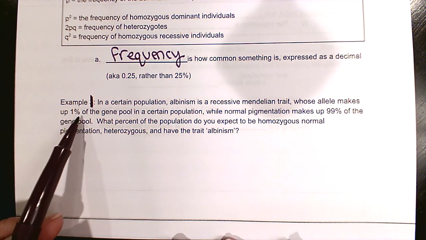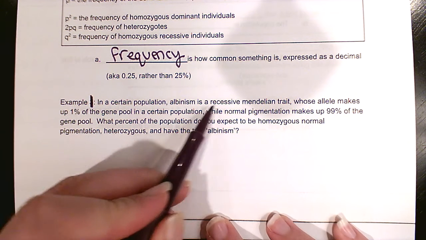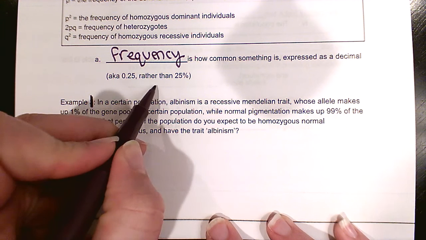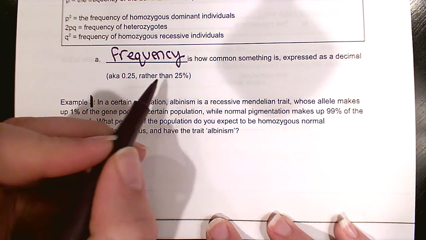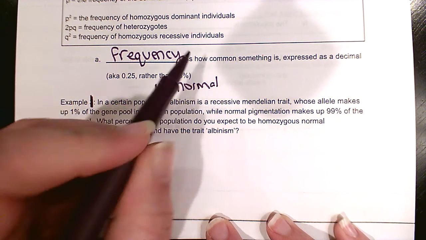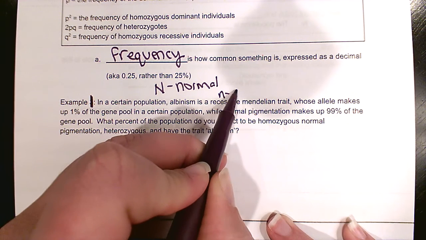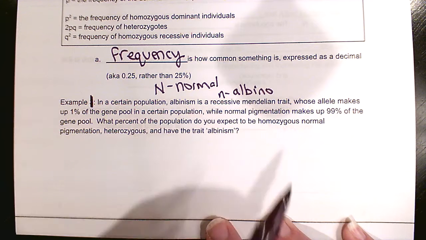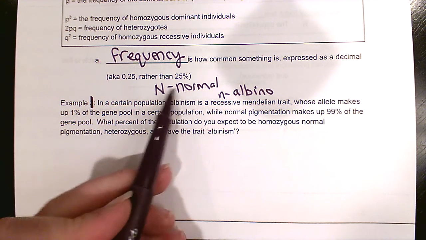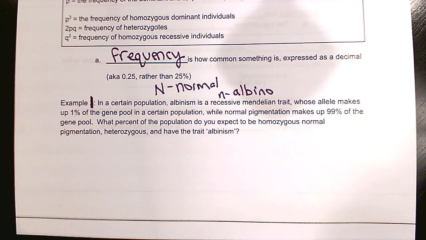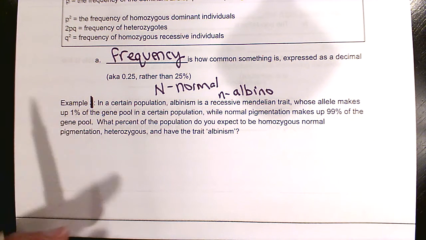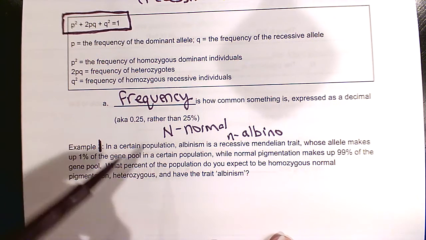So let's see, what are these numbers? We said albinism is recessive, so we would say normal pigmentation is dominant. So let's make capital N for normal pigmentation, and lowercase n would then be albino, which isn't actually going to matter. I just wanted to lay it out so it's easy to see which one's dominant and which one's recessive here. So the allele for albinism is 1%. In our equation, recessive is q.